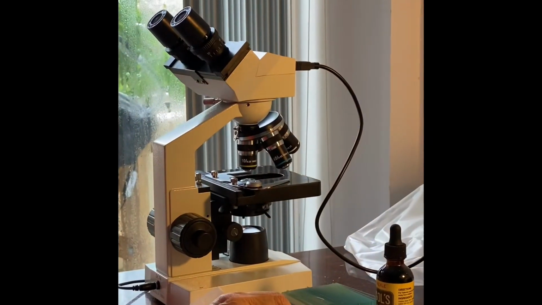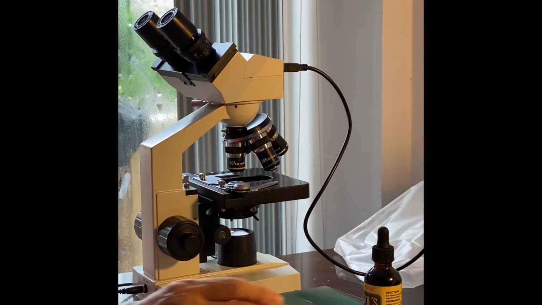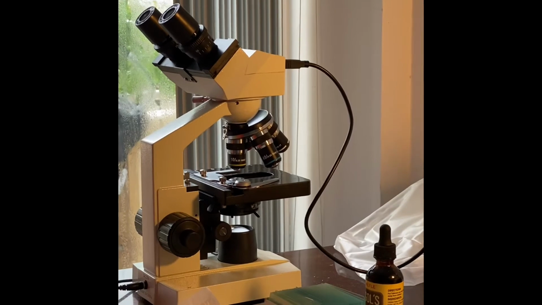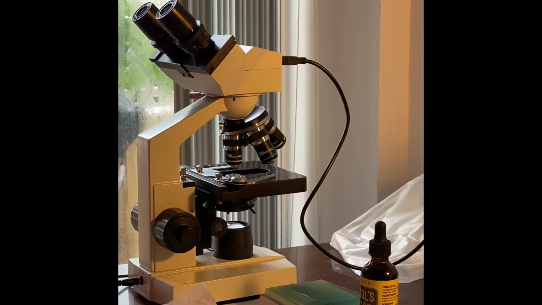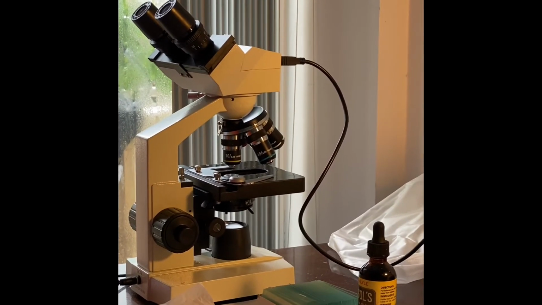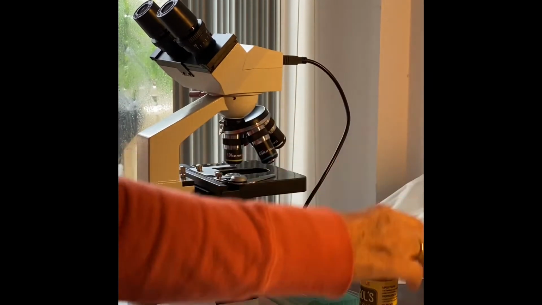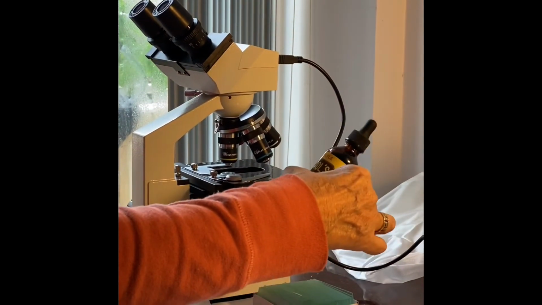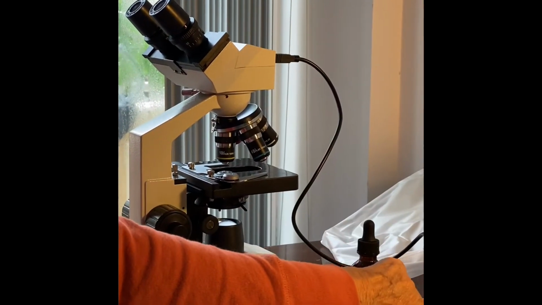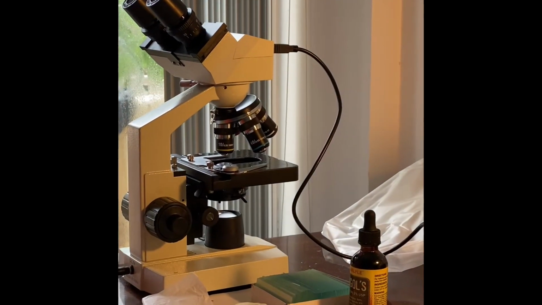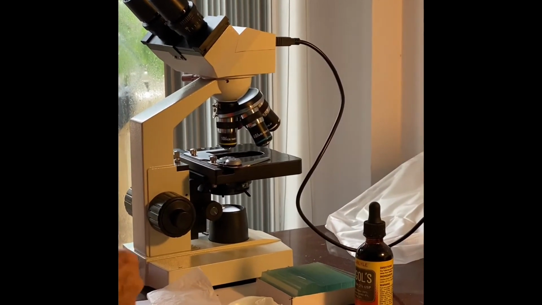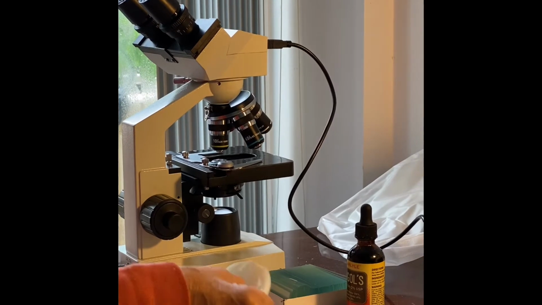You need to take out your materials for this experiment, and it includes your slides, the cover slip, Lugol's solution, which is going to dye the nucleus of the cell, and you need an onion.